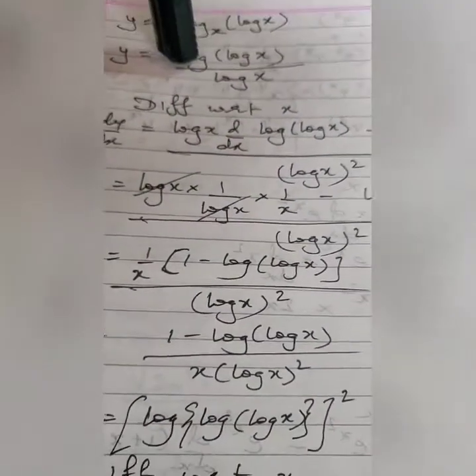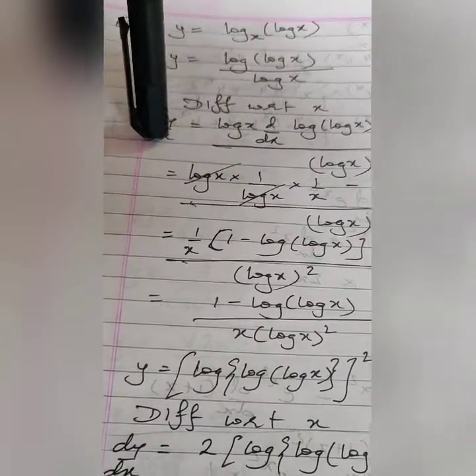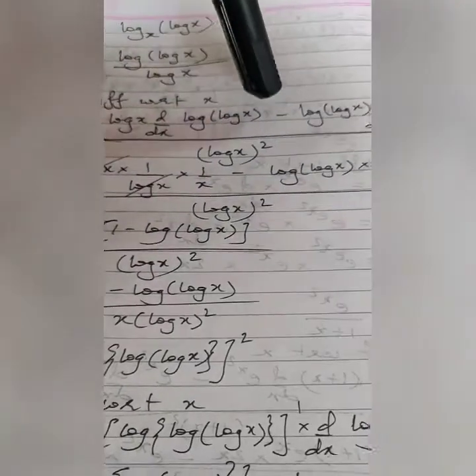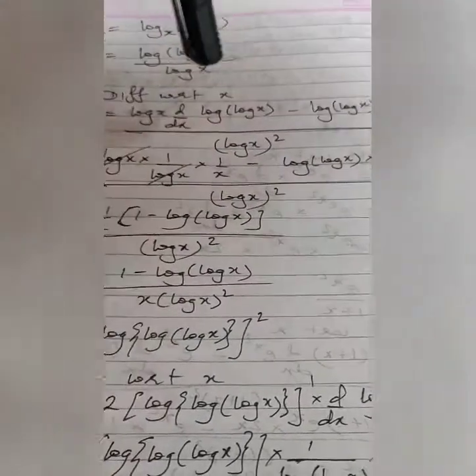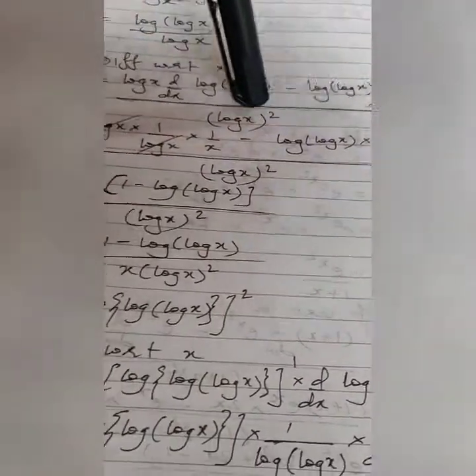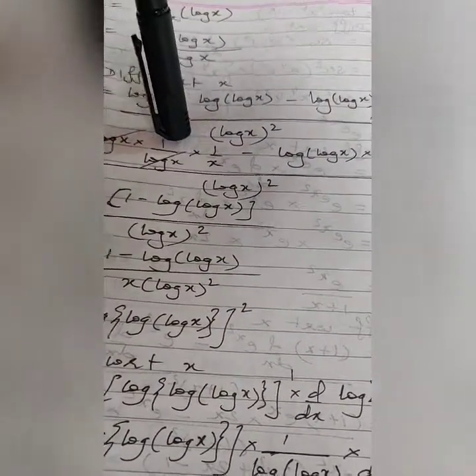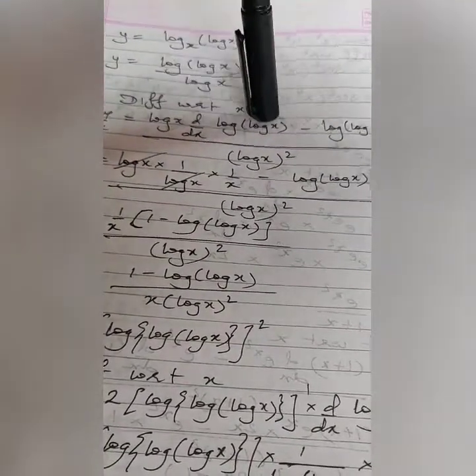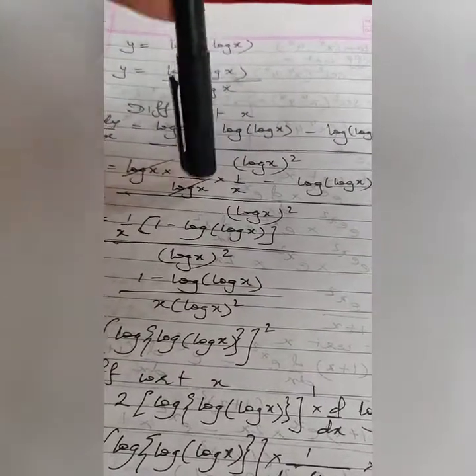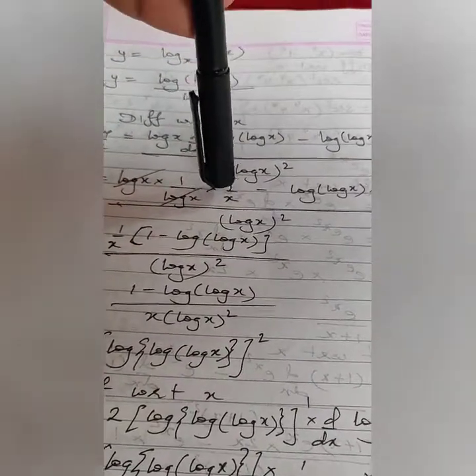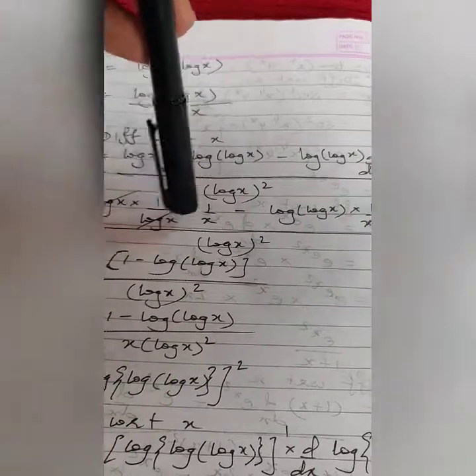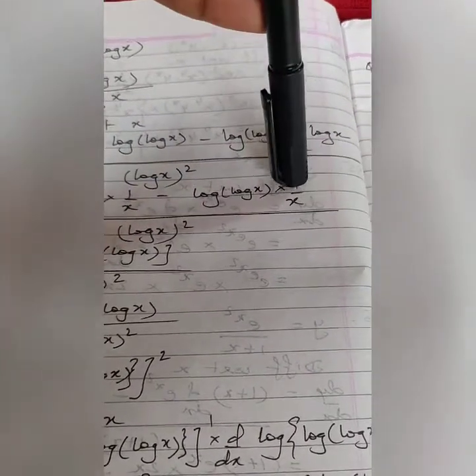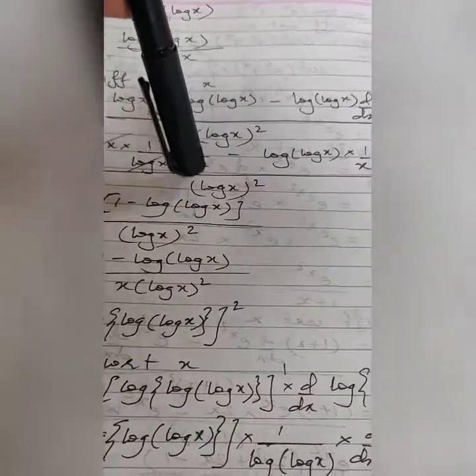And now we treat that like a u by v rule. So when we differentiate, we get v, which is log x, into the derivative of u, which is log of log x, minus u, log of log x, into the derivative of v, which is log x, the whole divided by v square, which is log x the whole squared. So you get log x multiplied by the derivative of log of log x, which will be 1 upon log x into the derivative of what is inside. So the derivative of log x is 1 by x, that's the chain rule, minus log of log x into the derivative of log x, which is 1 by x, the whole divided by v square, log of x whole squared.